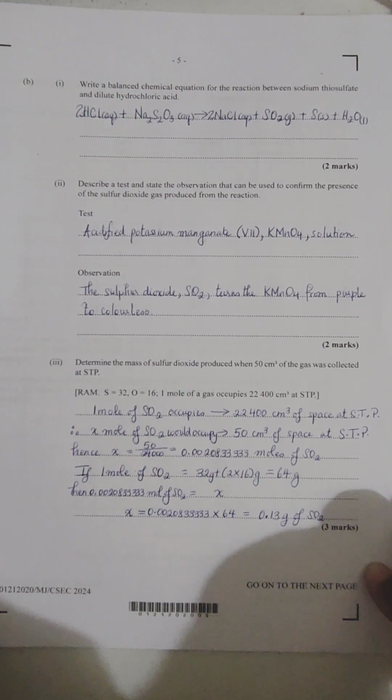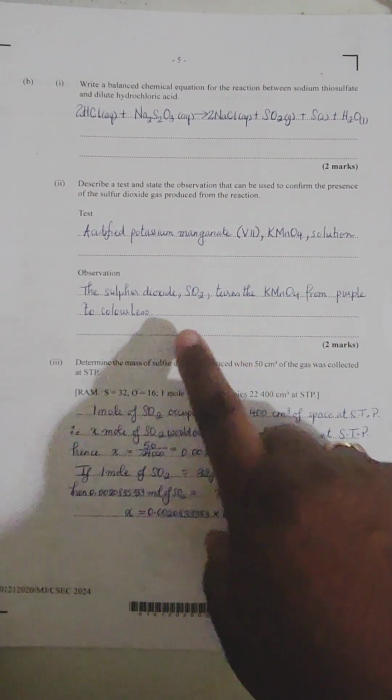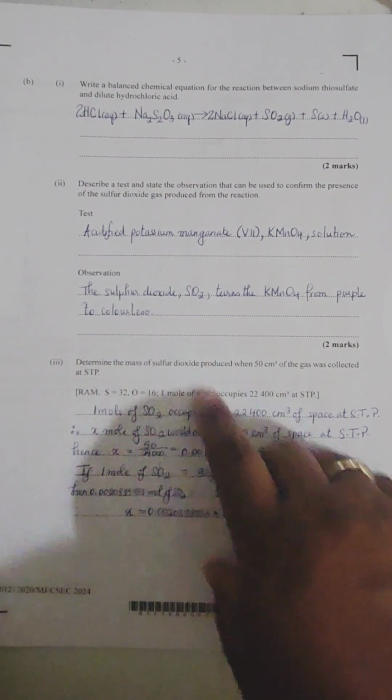Okay, and that's that. It says now describe a test and state the observation that can be used to confirm the presence of the sulfur dioxide gas produced from the reaction. The test would be to use acidified potassium permanganate solution, and the observation will be that the solution goes from purple to colorless. That's because of the manganese transition metal, which starts with a +7 state, as you can see there, and it's reduced to a +2 state to give it that colorless solution.